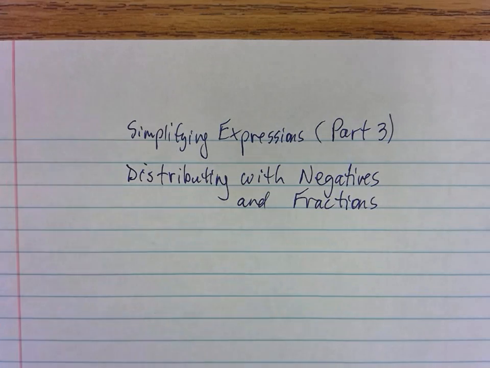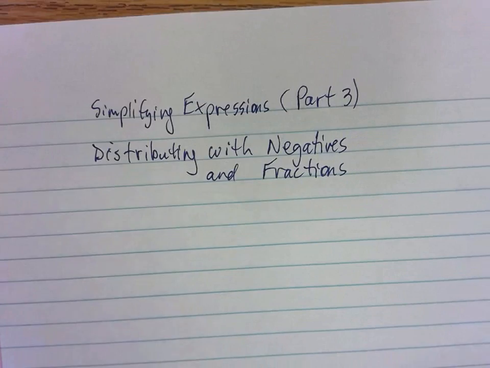Today we're going to talk about distributing and like terms. We're going to use negatives and we're going to use fractions. So whether you look in the mirror or not, you ought to be able to figure these out and simplify them, okay? So we're going to go ahead and review a couple things here while the song plays in the background.